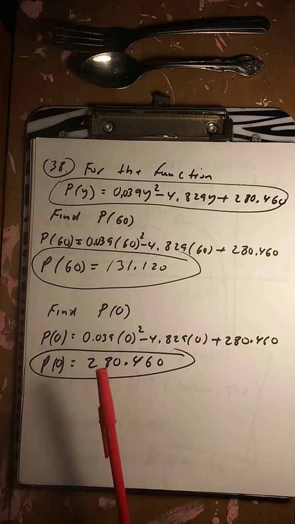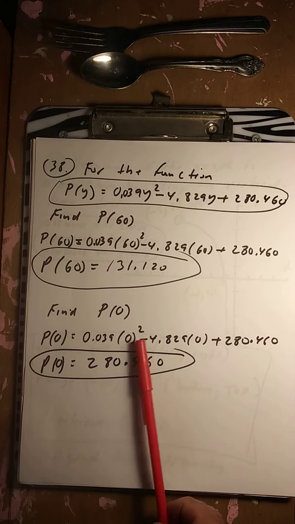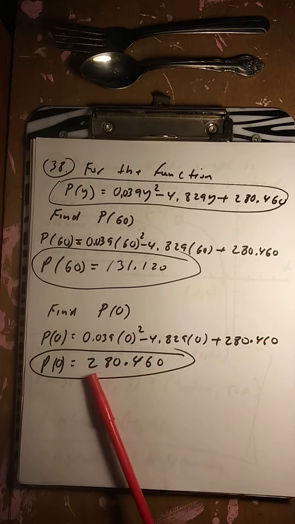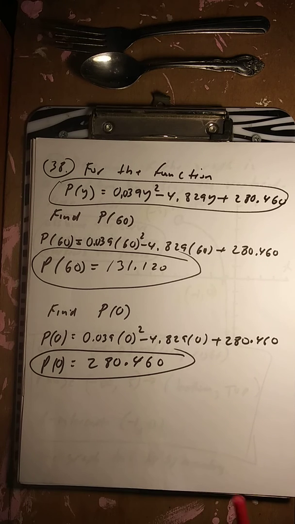P of 0, again, use your calculator. Put a 0 there, put a 0 there. 0 squared, well, put this in the machine. What's going to happen? You're going to get 280.460. Put it in the calculator.